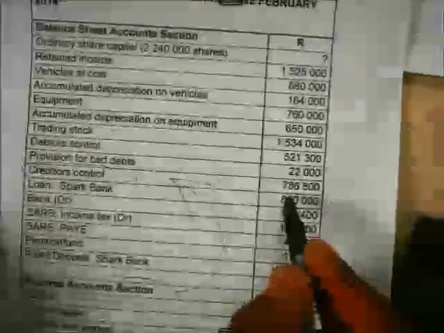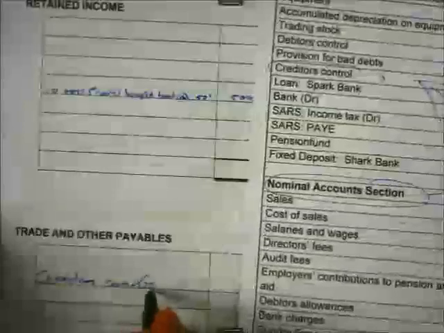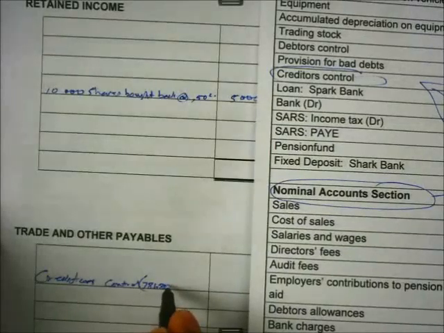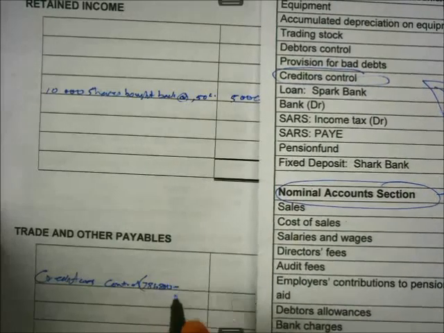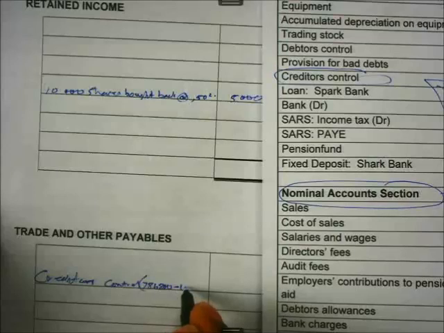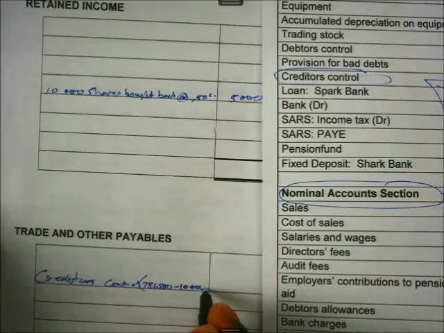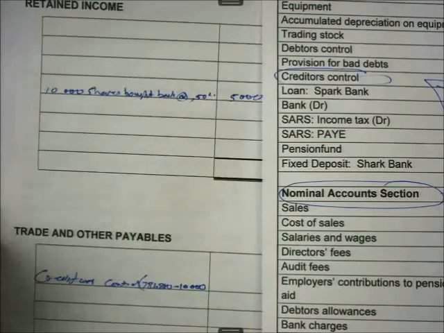We owe them 786,800. Now, when we return goods, the amount that we owe to them decreases. Therefore, we must subtract 10,000 from our trade creditors.